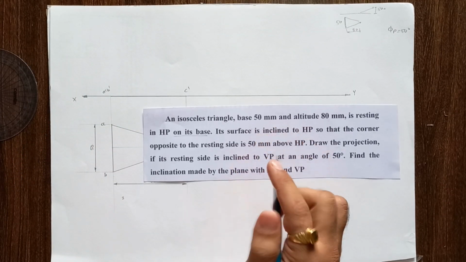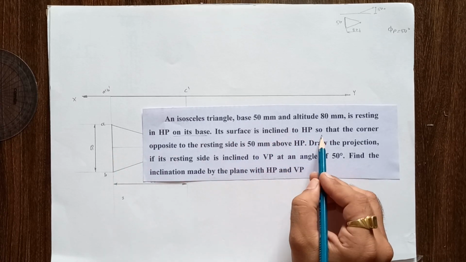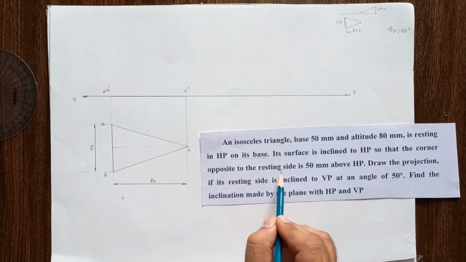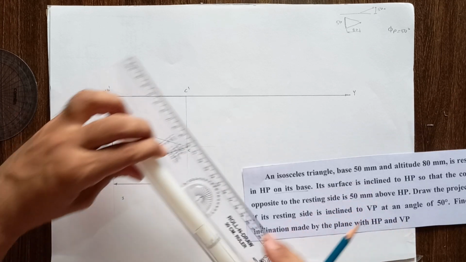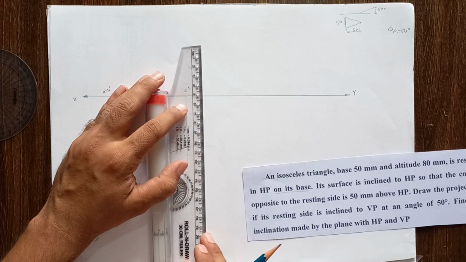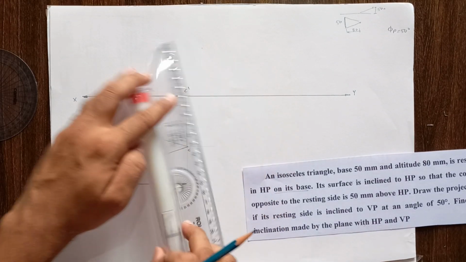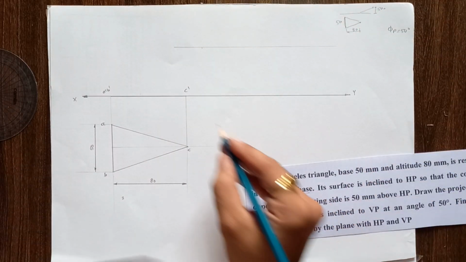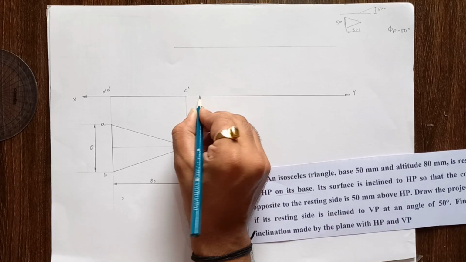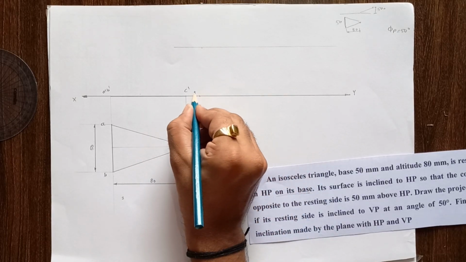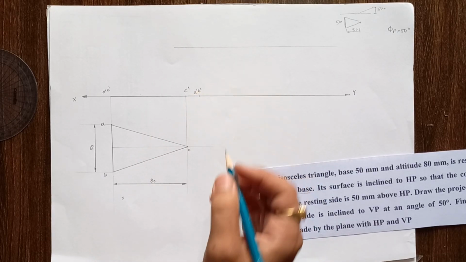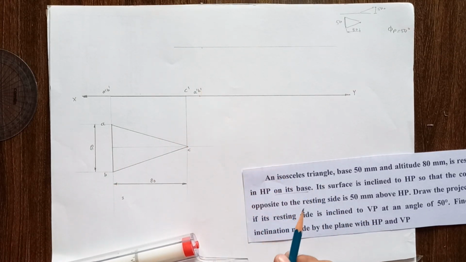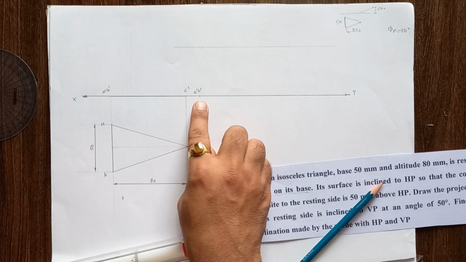In the second stage, the whole surface is inclined to HP so that the corner opposite, this is the corner C, is 50 mm above HP. For this problem, draw the 50 mm locus line, a thin line. Near the stage 1, mark a random point and give the naming. This is A dash, B dash. In the problem statement, the AB side is resting on the horizontal plane, so this condition is satisfied here.